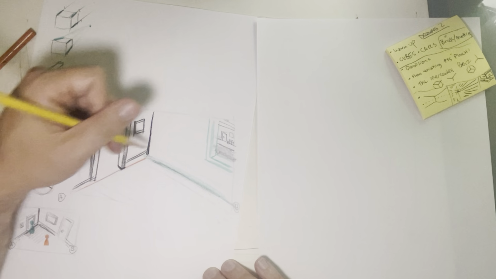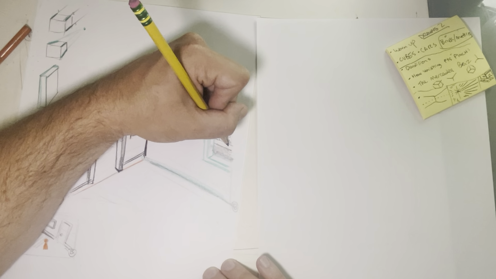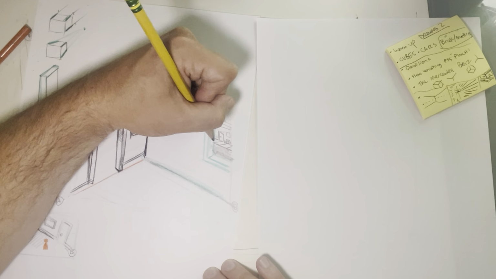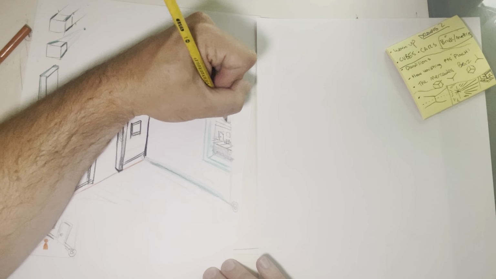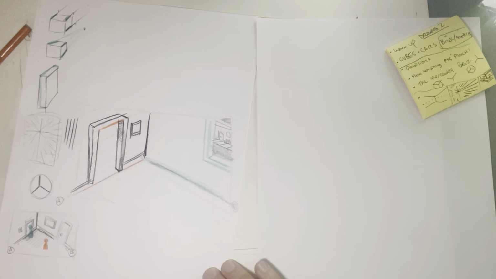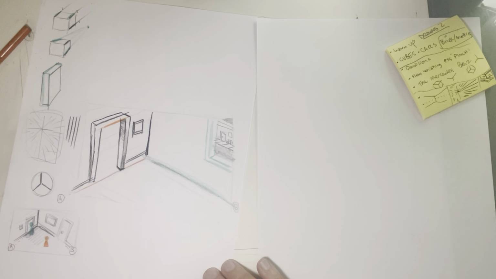Couple more lines in that direction, and the perspective is enforced pretty well. But watch this. I'm going to drop some of this angle, the orange angle A, over here on the sidewalk. And as soon as I do that, it's really going to start popping. I'll do the same thing on the roof, and the dimension will start coming out.